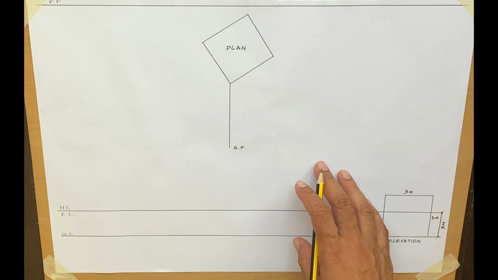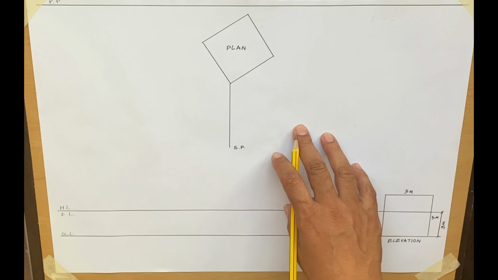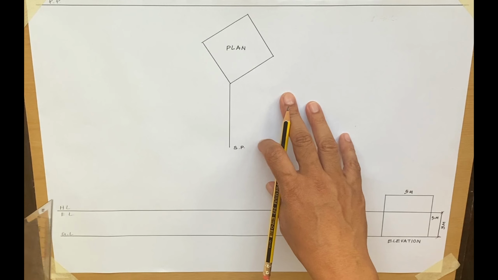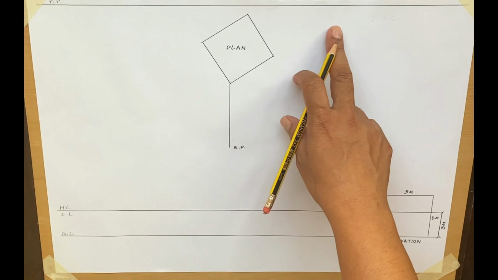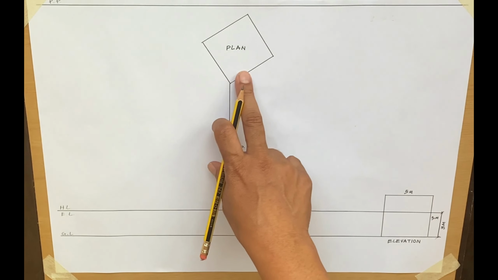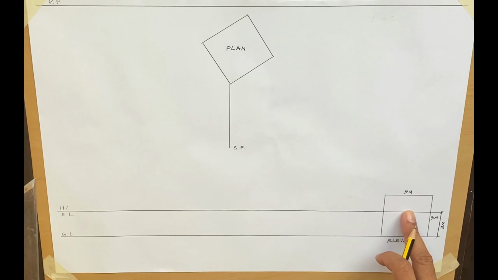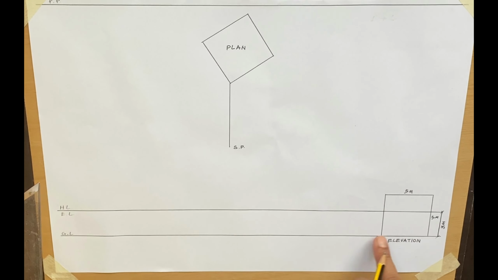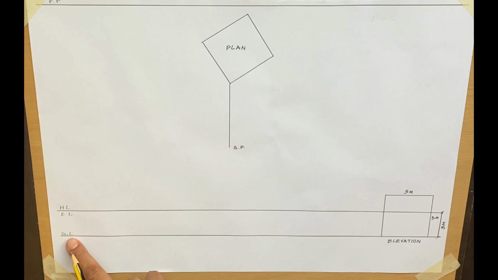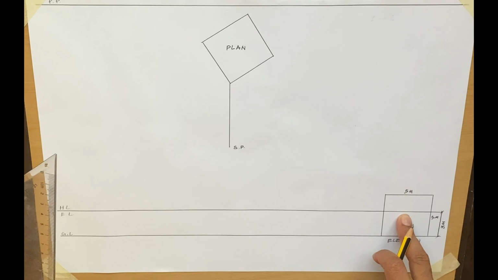Hi everyone. Let's have a look how to draw the two-point perspective for this variant. As you can see here, the picture plane is above the plan. It's not touching, it's not crossing the plan. So the horizon line or the eye level is here, 3 meters above the ground line. You can see here the ground line, and I have drawn the elevation.